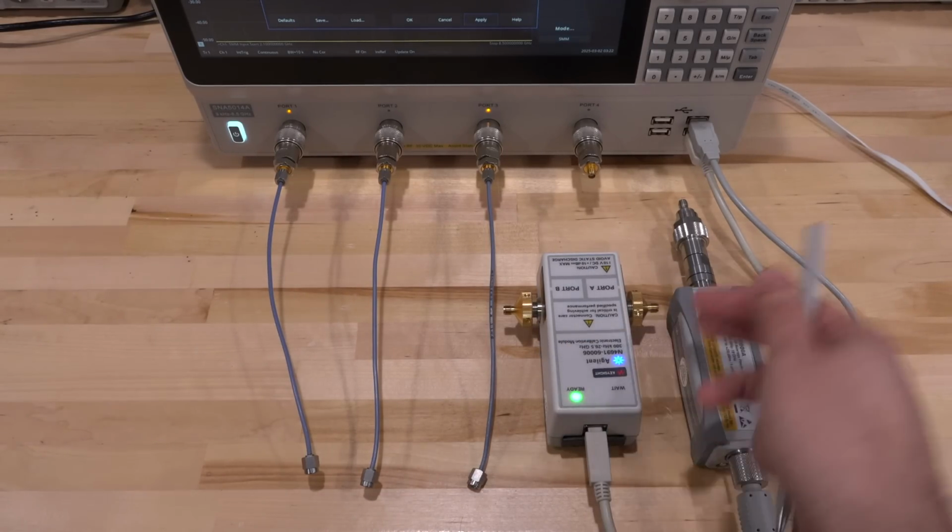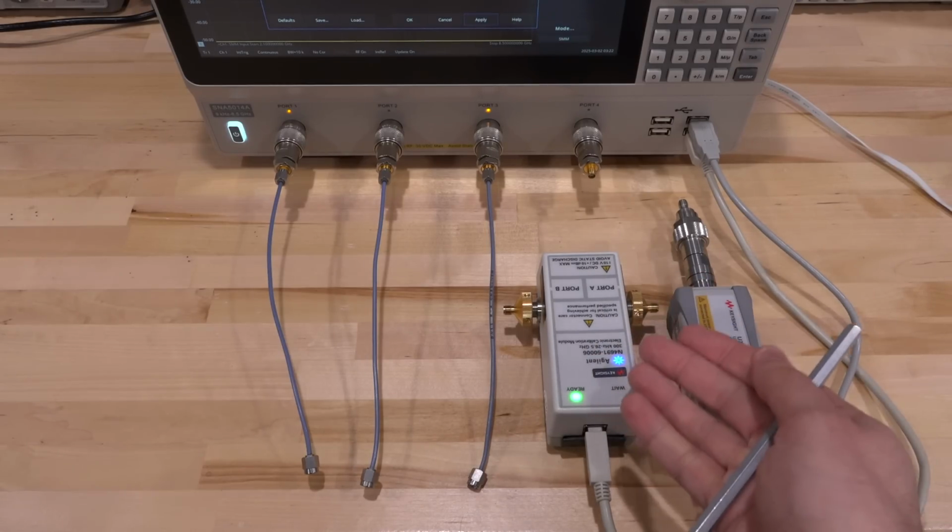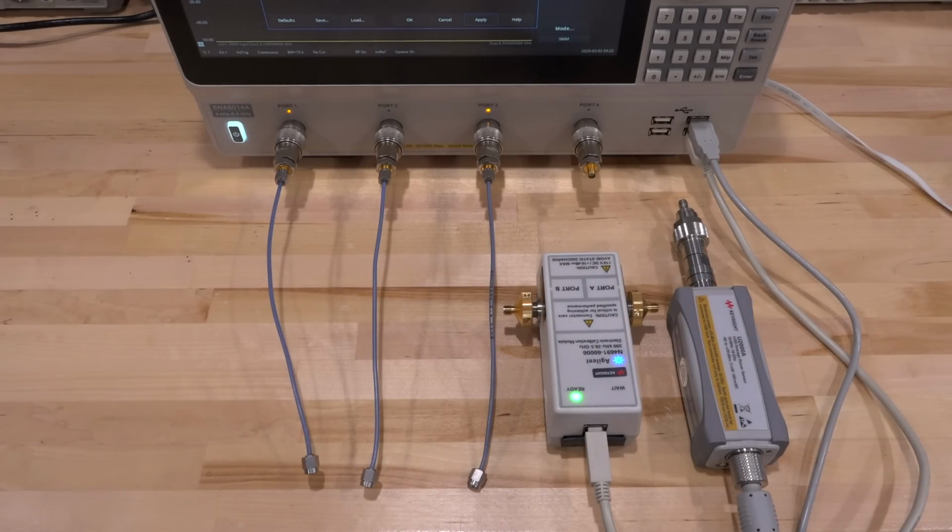Now, it's really nice that Siglent supports other vendors' ecal modules, for example, this Keysight one. Even though they make their own, they still have that external support. Please don't ever change that.